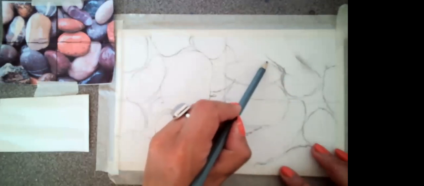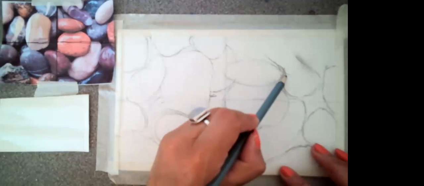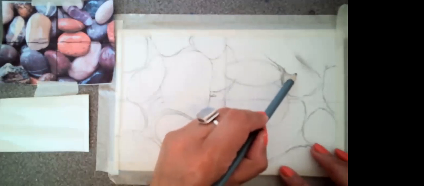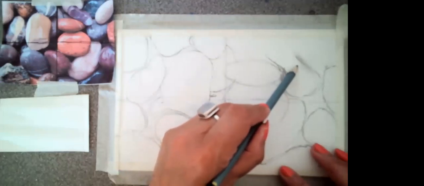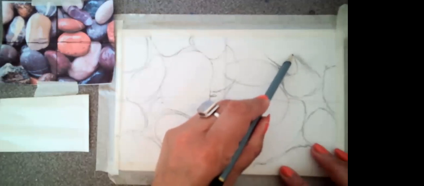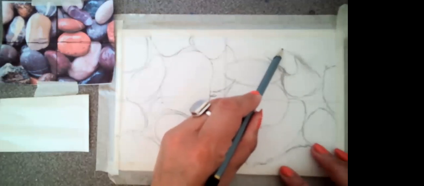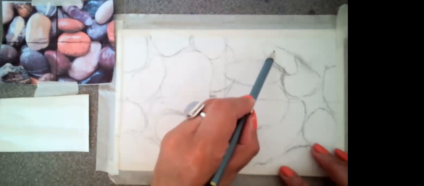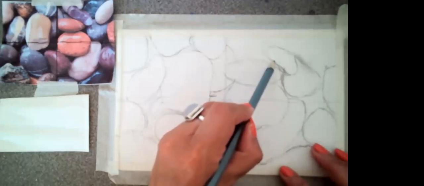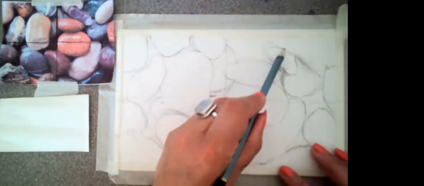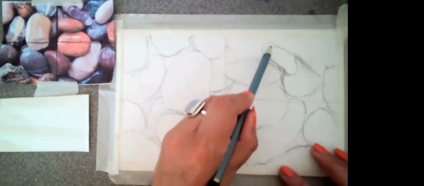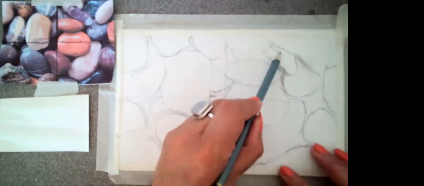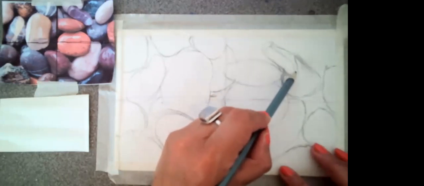So that one, I think, needs to come up a little bit. This one kind of just overlaps on this stone. And it's got a bit of a heel to it, that one, hasn't it? So again, we can just have a general look at the angle. And then we've got this edge here slightly.